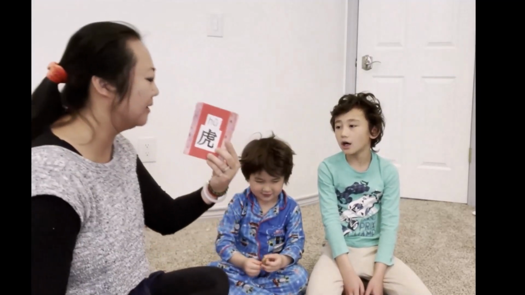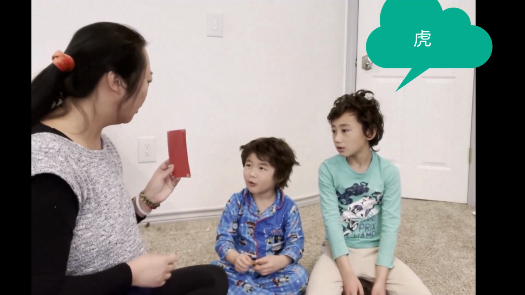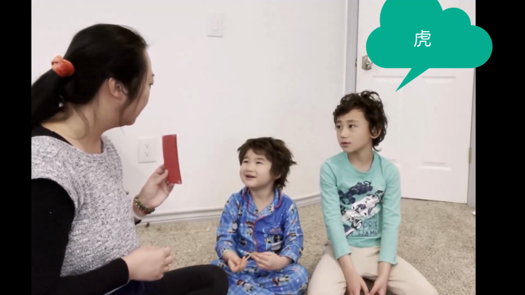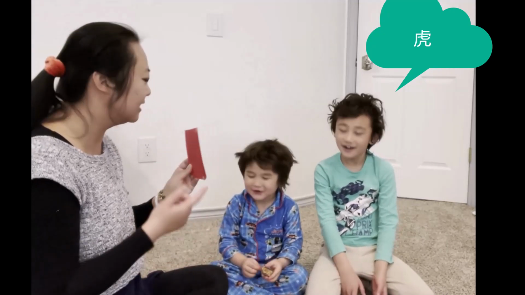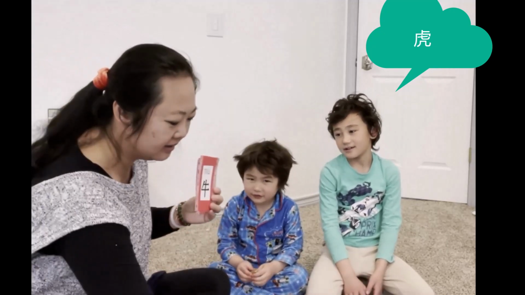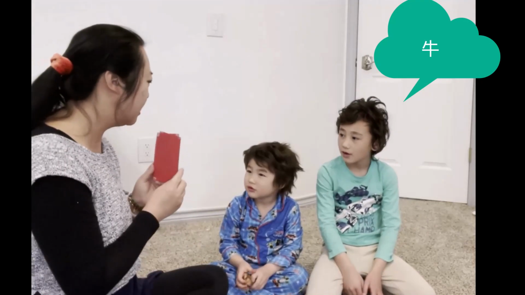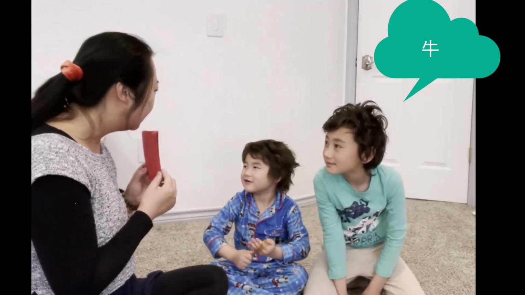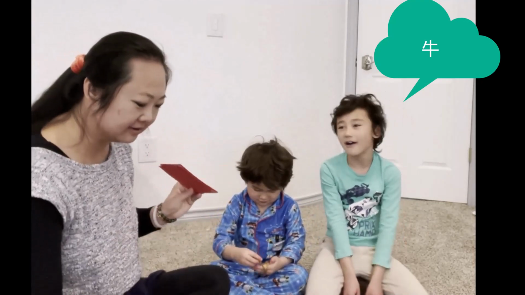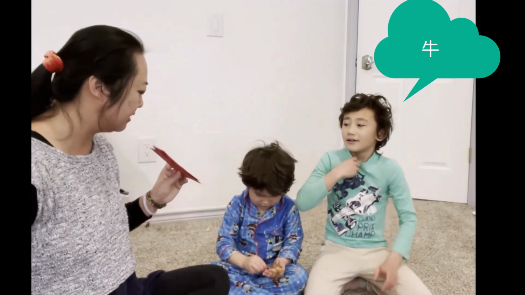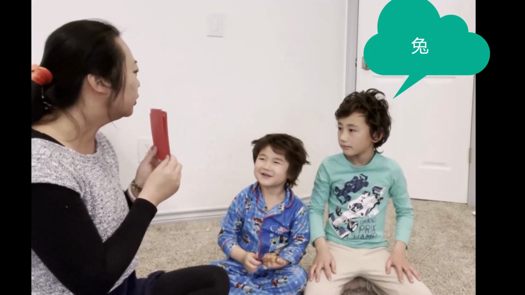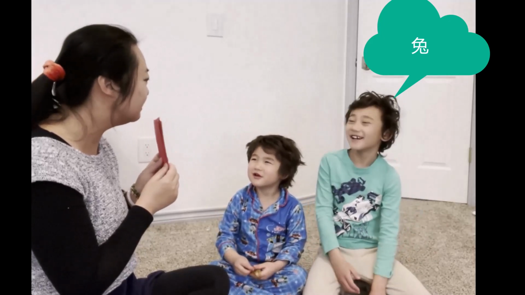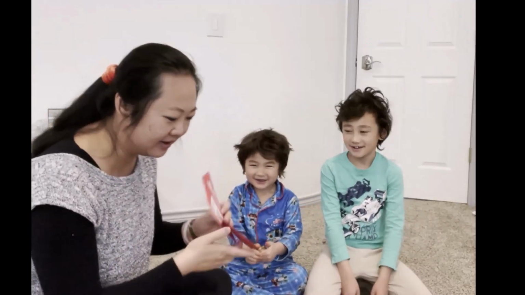How about this one? 虎，什么是虎？ 虎，老虎，什么是老虎？ Tiger. Tiger, yes. 牛，什么是牛？ Cow. Yes, the ear of the cow. And what's this one? 兔，兔子，对，什么是兔子？ Bunny. Very good, bunny.